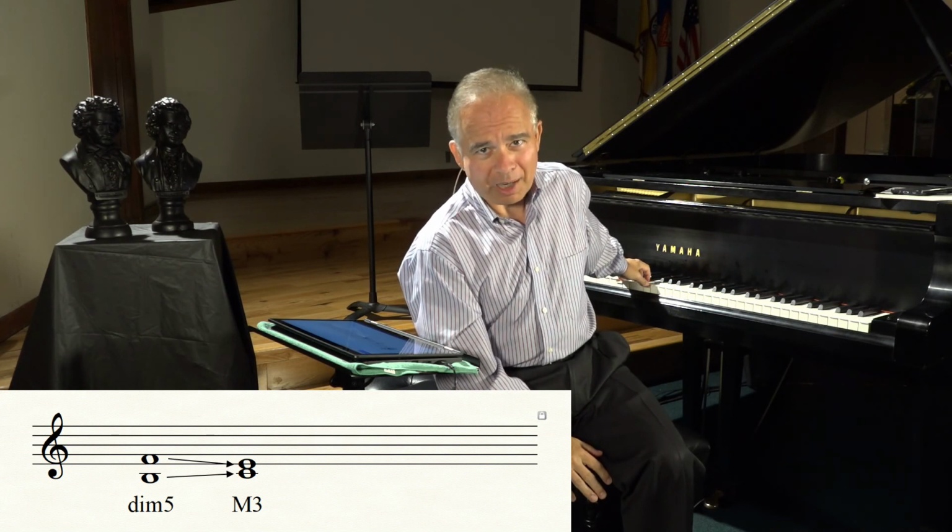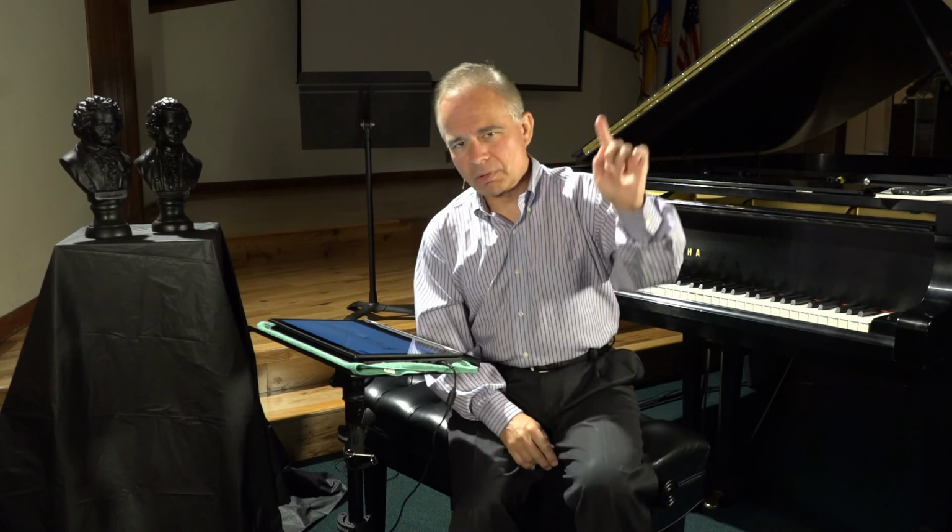Can it resolve to a minor third? Yes, it can. It goes this way. Okay? But then the top note has to go down by a whole step. It's not quite a smooth resolution. But if you're in a minor key, that's what you have to do.